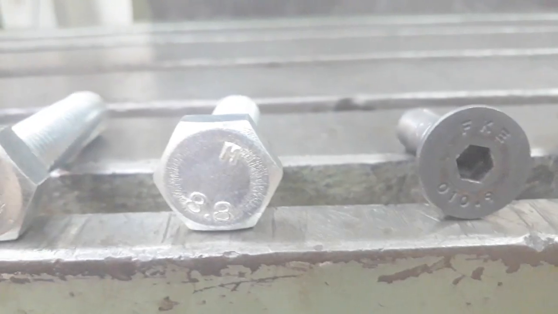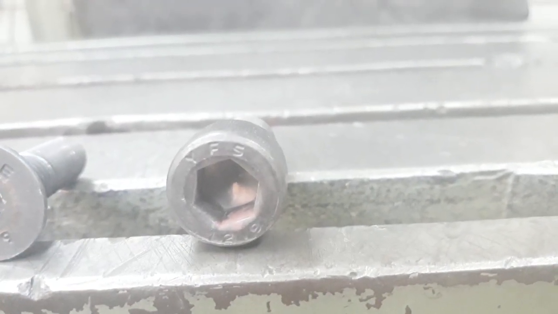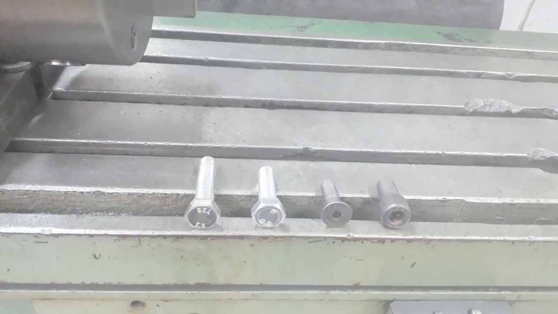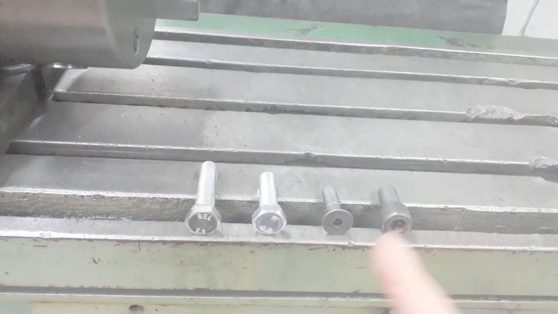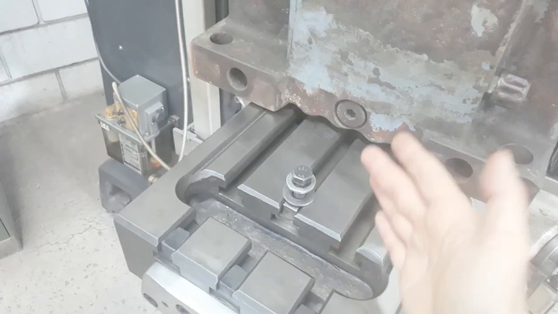Here we can see some examples. 5.8 bolt, 8.8 bolt, 10.9 bolt, 12.9 bolt. These bolts are different in shape and size, but I'm only showing some examples of different materials. So you keep an eye on it.